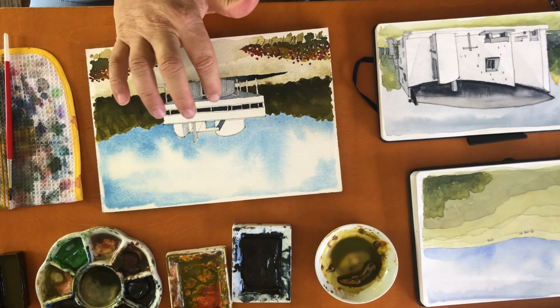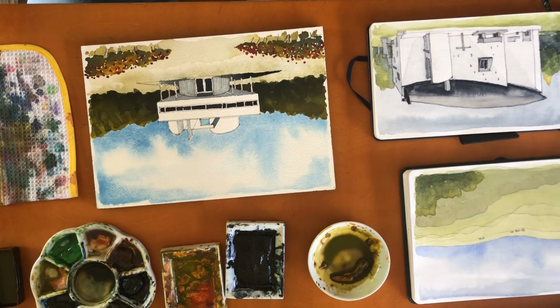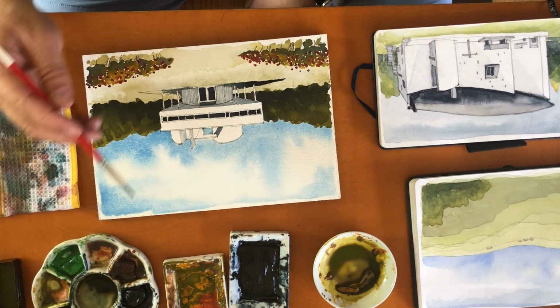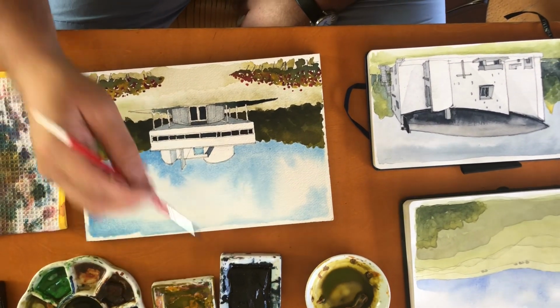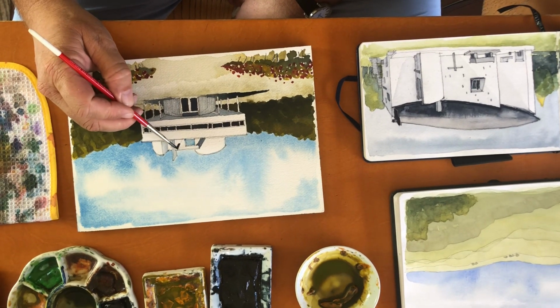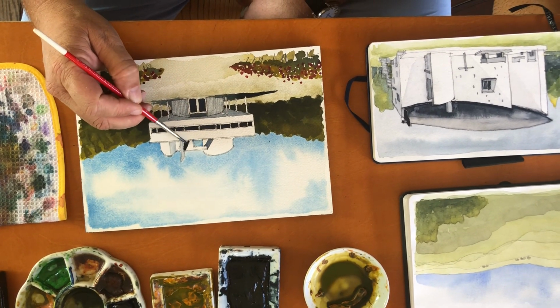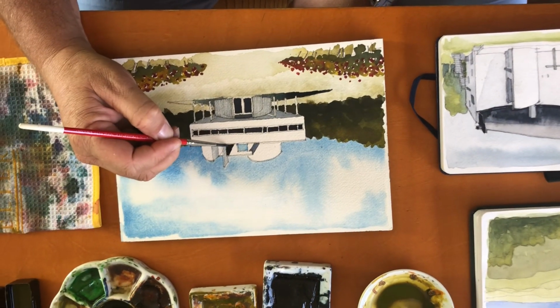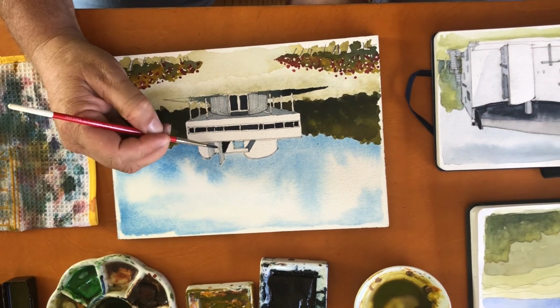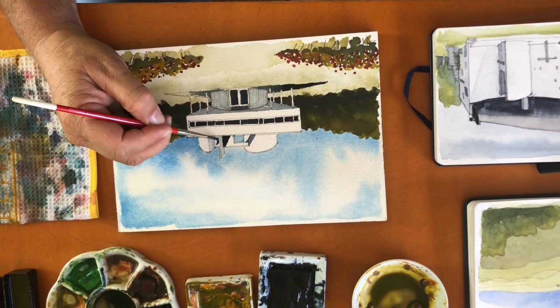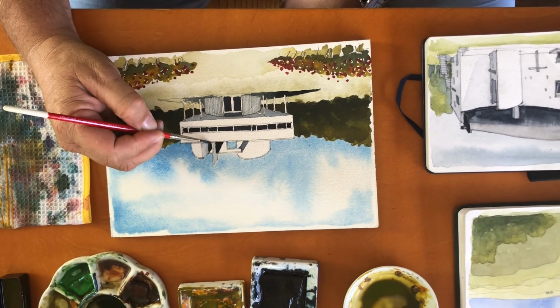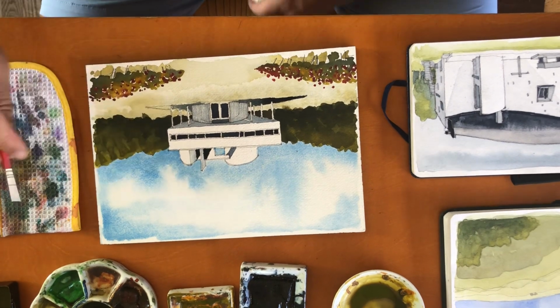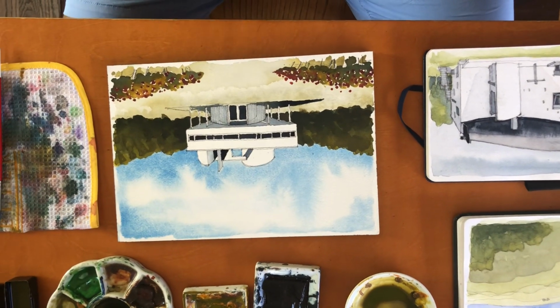See, I don't want it as dark as the windows, but I don't want it as light as the shades. So that is one possibility, is to overpaint the value and then just knock it down till you get to the spot where you want it.